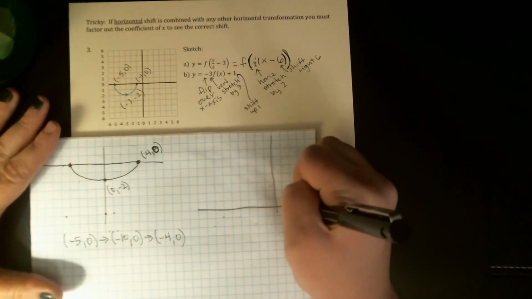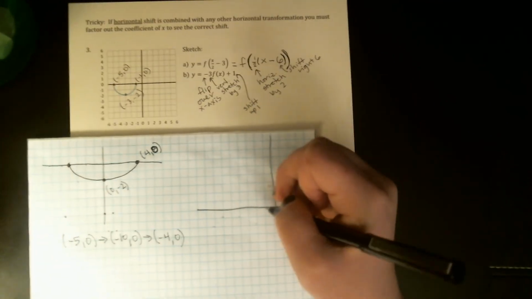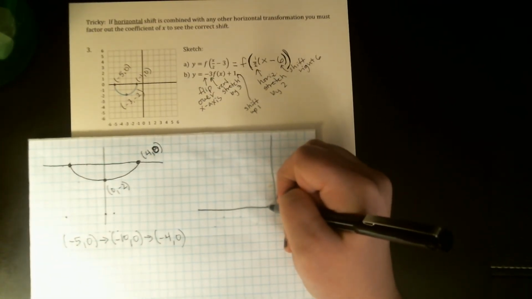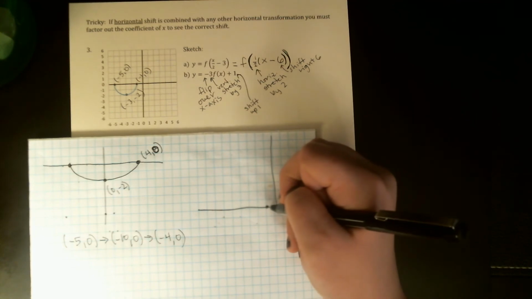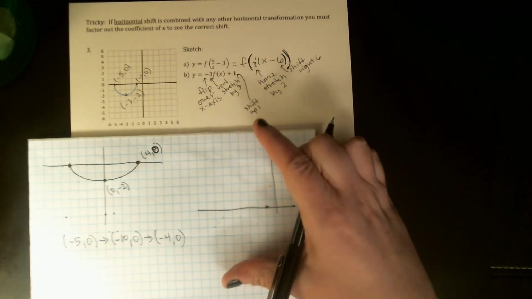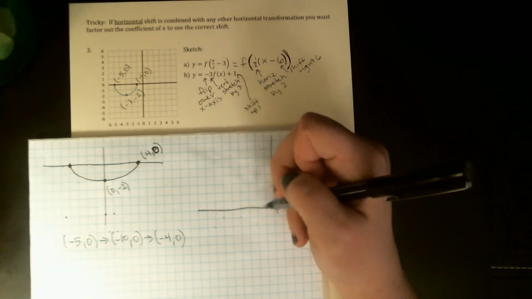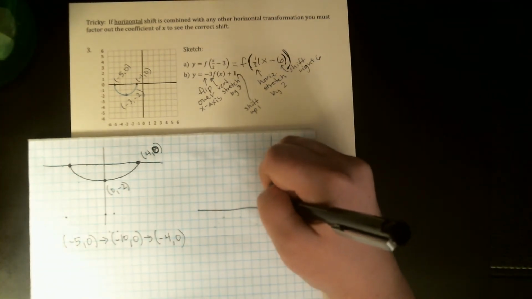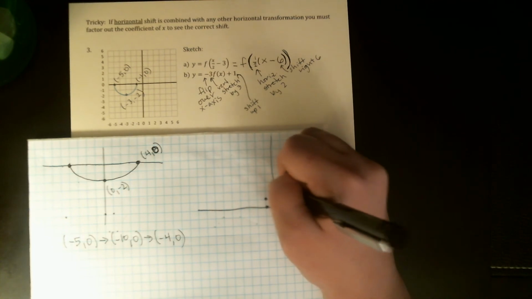Okay, if I follow some points, I had -1, 0. When I flip over the x-axis, that's going to stay put. It's on the x-axis, so it doesn't move when I flip. When I do a vertical stretch by 3, I'm stretching away from the x-axis, so it still doesn't move. When I shift up 1, that will affect it, so it'll end up at -1, 1.